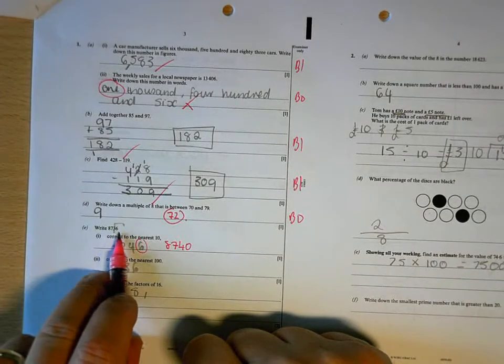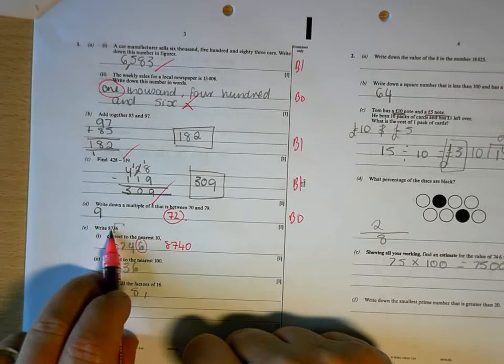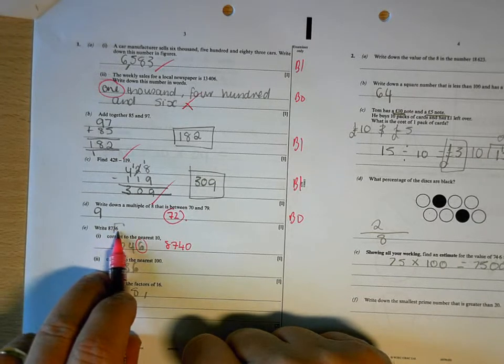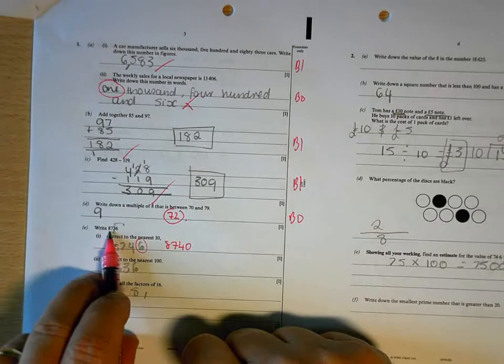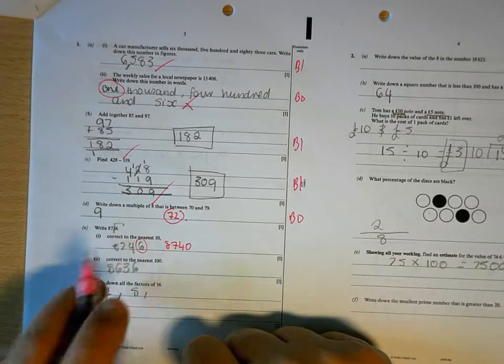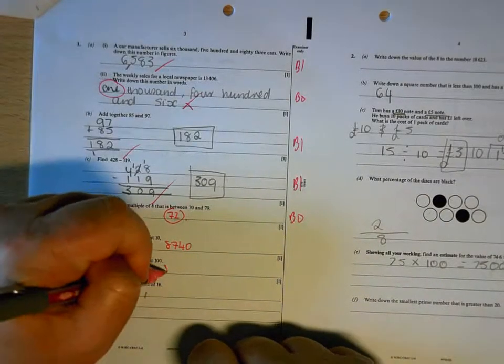And then similarly to the nearest 100, well, the 7's in the 100 columns, so it's either going to be 8,700 or 8,800, because that's what the number is between, but it's closer to 8,700.